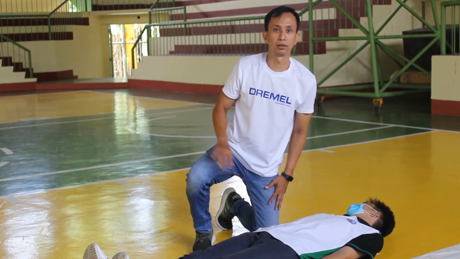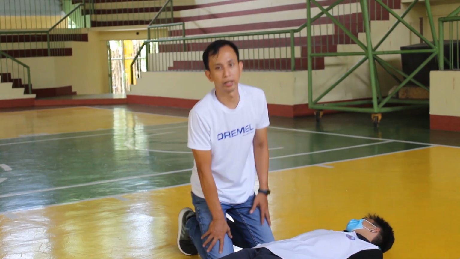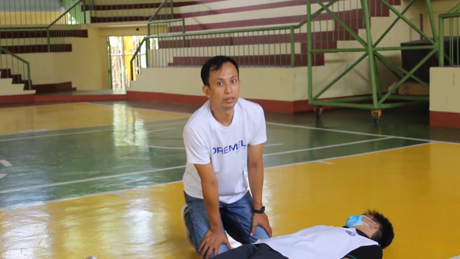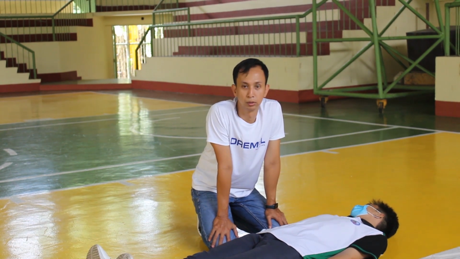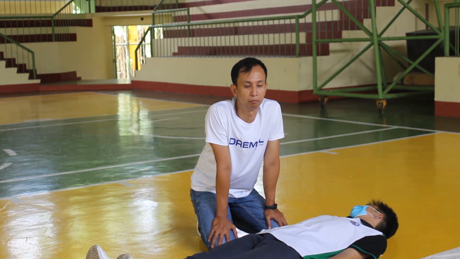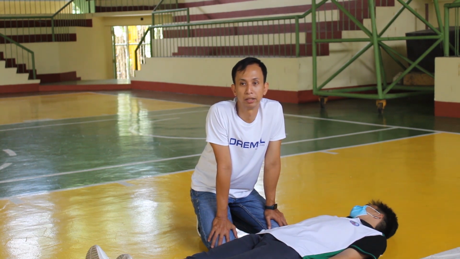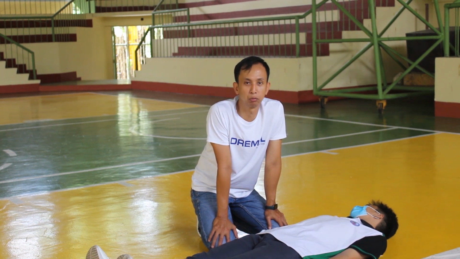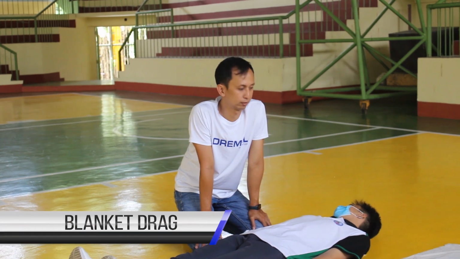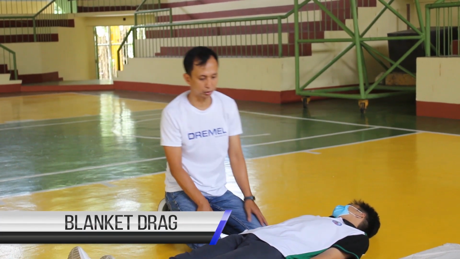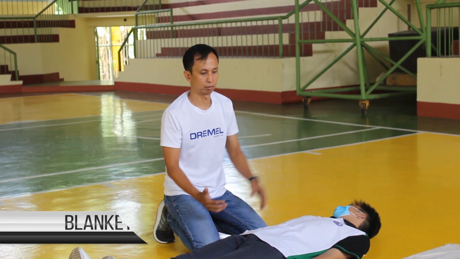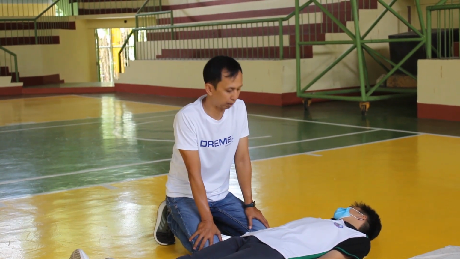So the next figure that we're going to demonstrate for today will be used when it comes to removing the victim from a burning place. Okay, so this is what we call a blanket drag. Okay, so if the victim is already in a lying position, we need to make sure that we are going to insert the blanket properly.